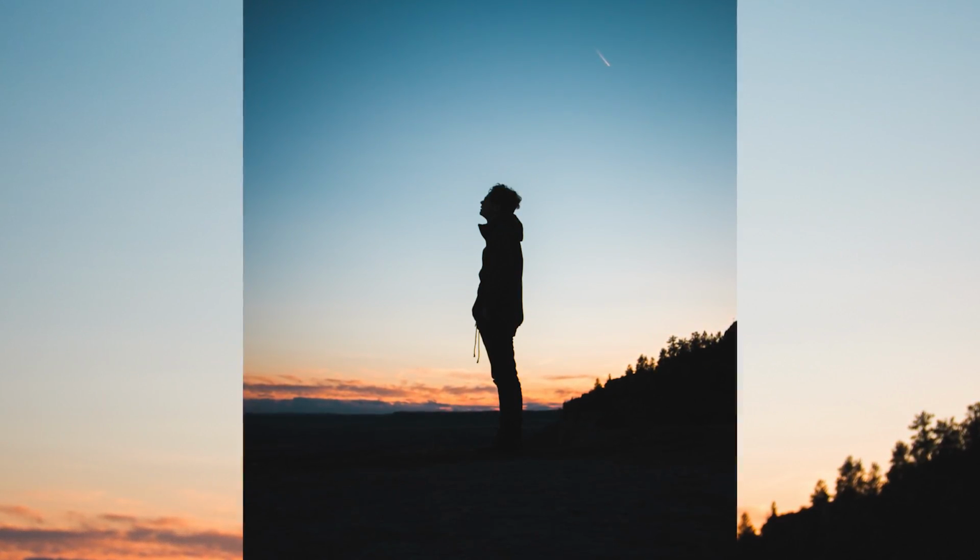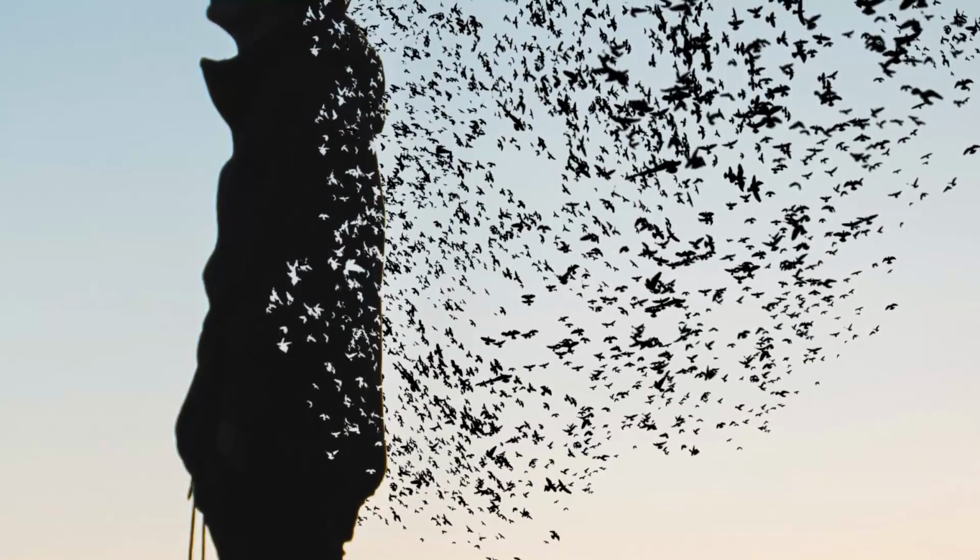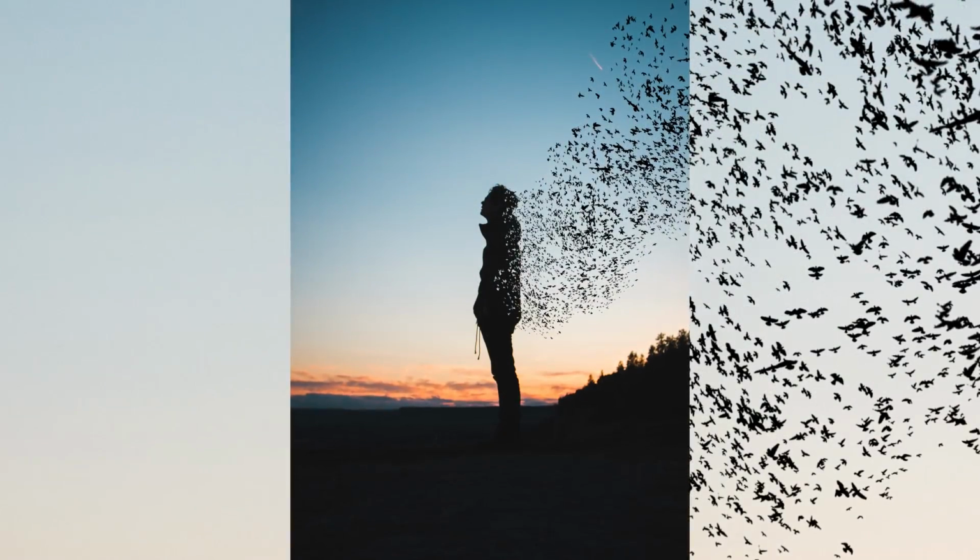Now I'm sure a lot of you guys have seen the bird breakaway effect somewhere on Instagram, so today I'm going to be showing you guys how to do this effect for yourselves here in Photoshop. So let's get started.